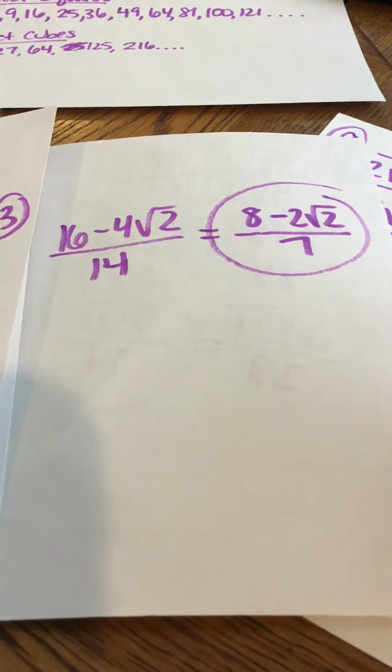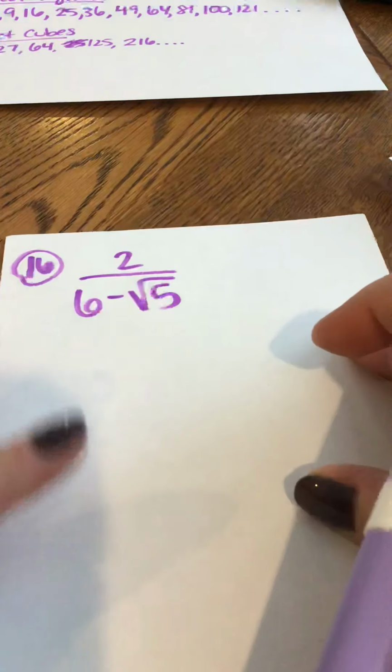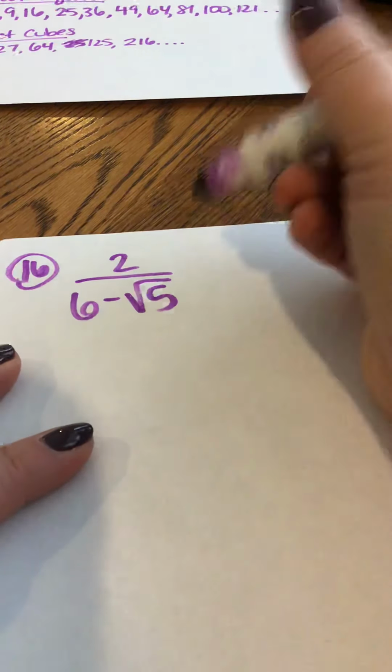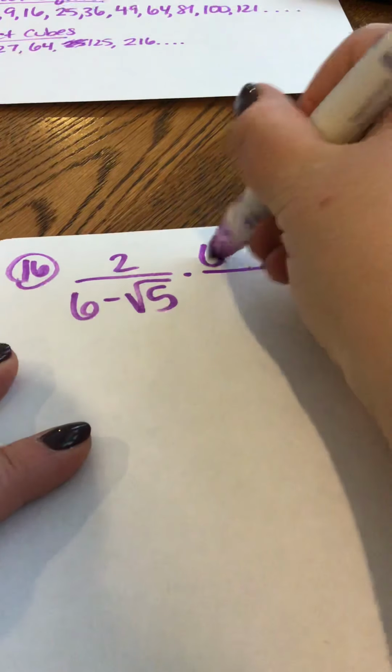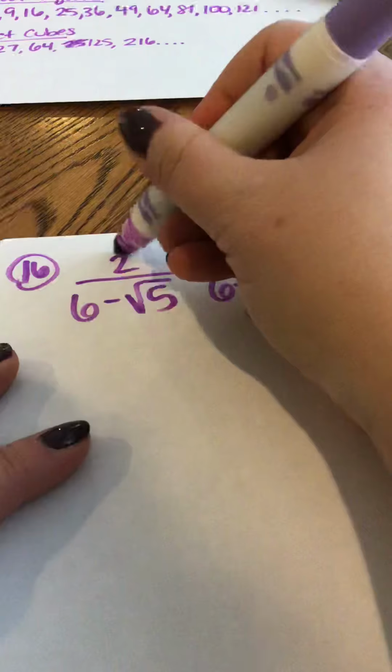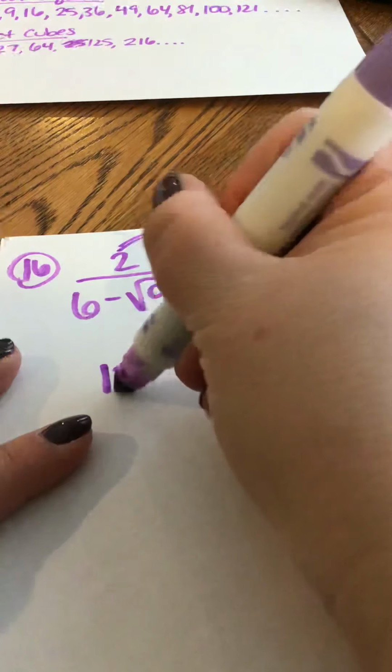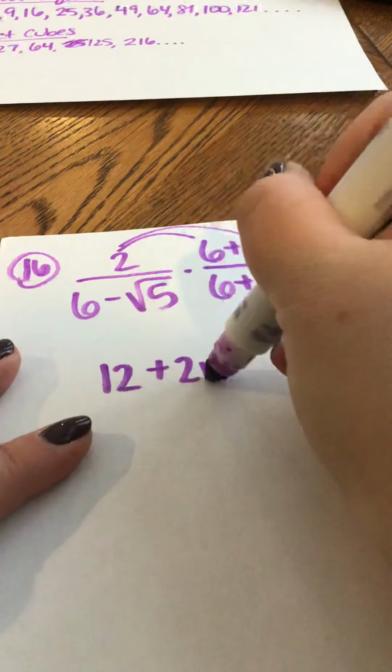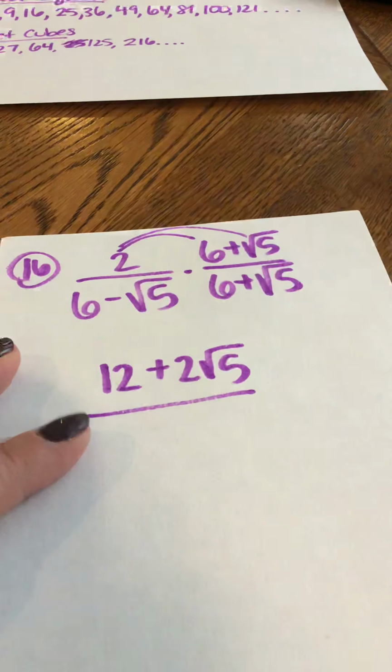All right, then again, if you want another answer with the binomial, so I've got 16. Okay, so again, I got a binomial as my denominator, so I'm going to need to multiply it by its conjugate. So 6 plus radical 5. So I can distribute on the top. And then I'm going to use my little trick for the denominator.